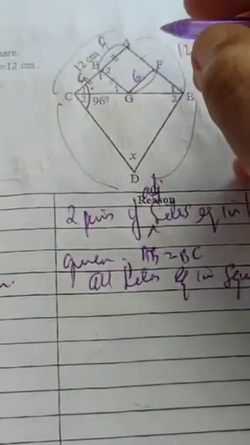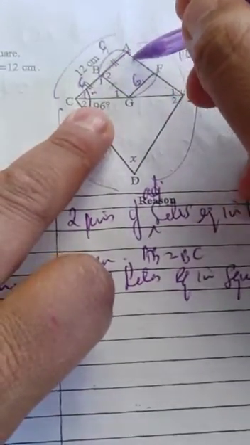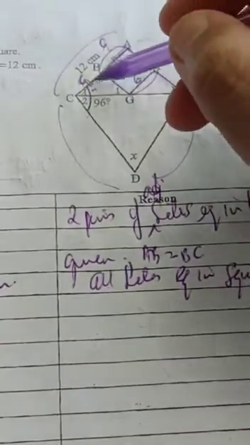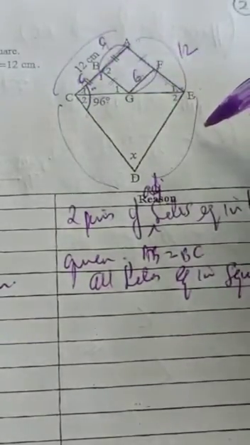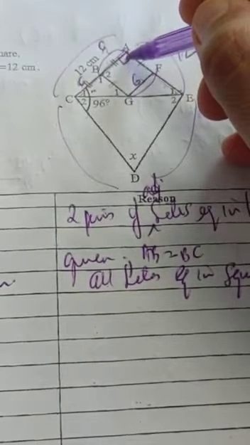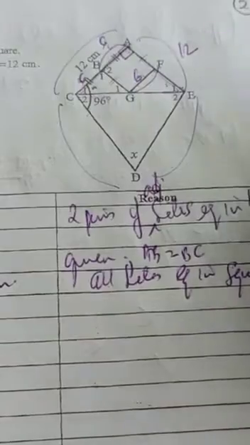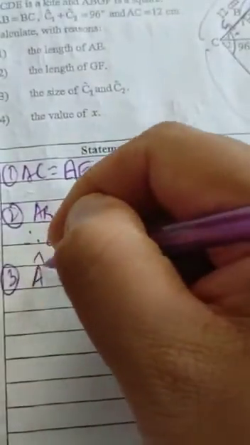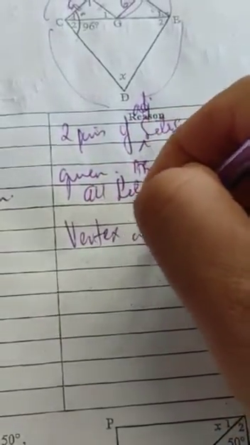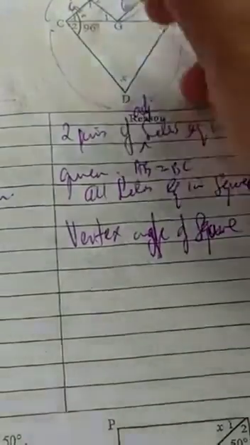So let's look at number 3. Number 3 says the size of C1 and C2. If you look at this shape here, this is actually an isosceles triangle being formed here, with that being 90 degrees there. How do I know that's 90? Because that is a vertex of a square. So it's 90. C1 is the same as E1 because of angles opposite equal sides. Then I can go with sum of angles of a triangle. So let's start with that. Angle A is equal to 90 degrees because of the vertex angle of a square.